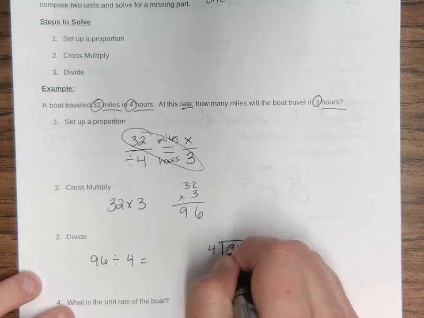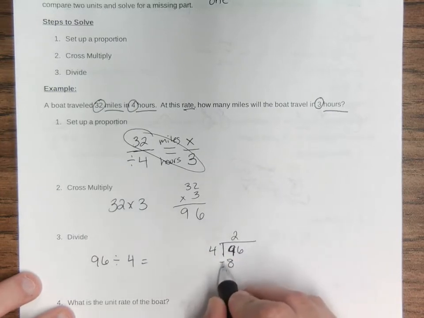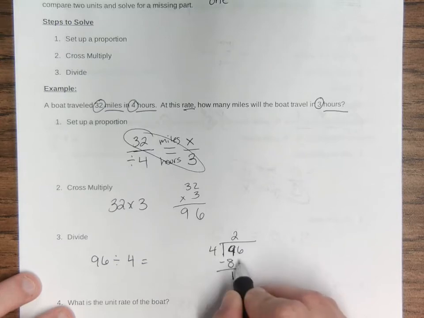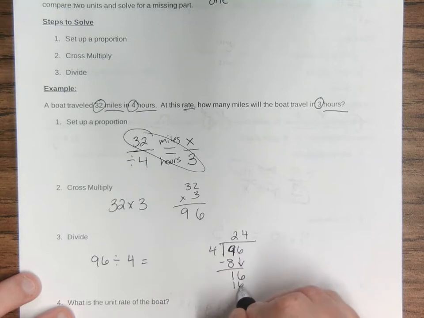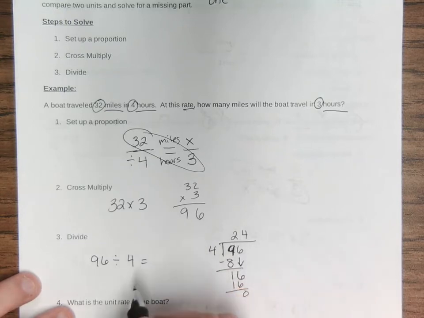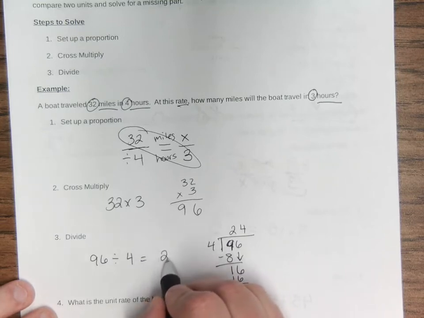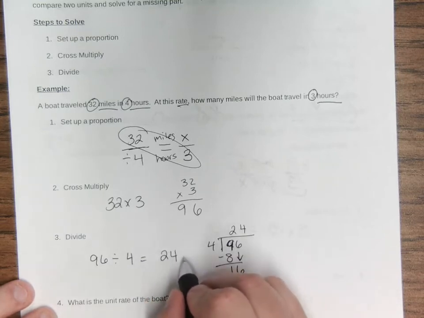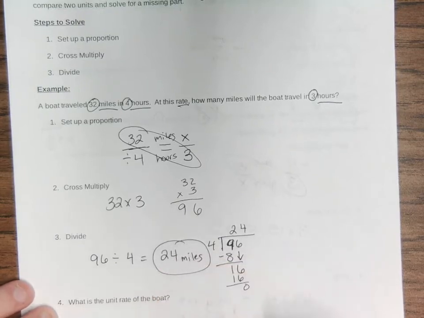4 goes into 9, sorry guys, that's a 9, twice because 4 times 2 is 8. 9 minus 8 is 1. Bring down the 6. 4 goes into 16 4 times. 4 times 4 is 16, so I'm at 0. So my answer is 24. So it goes 24 miles in 3 hours.